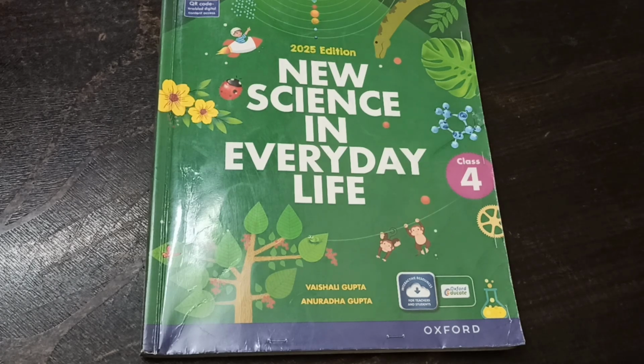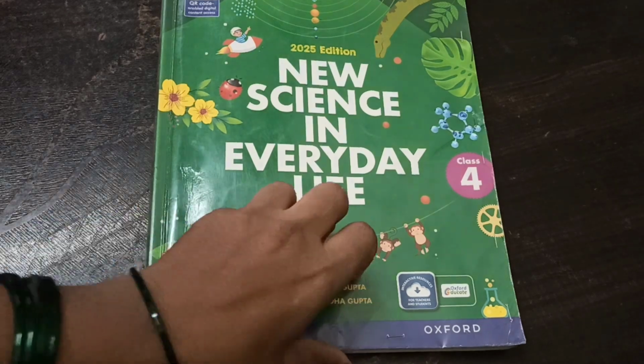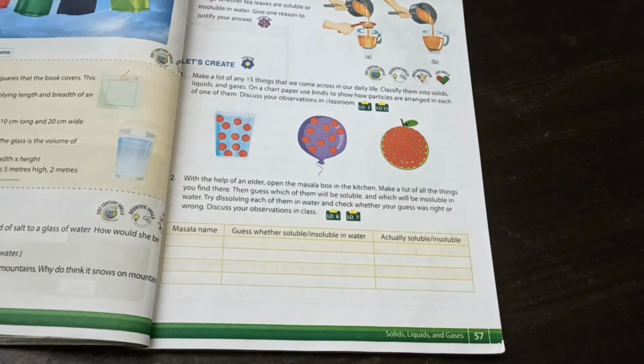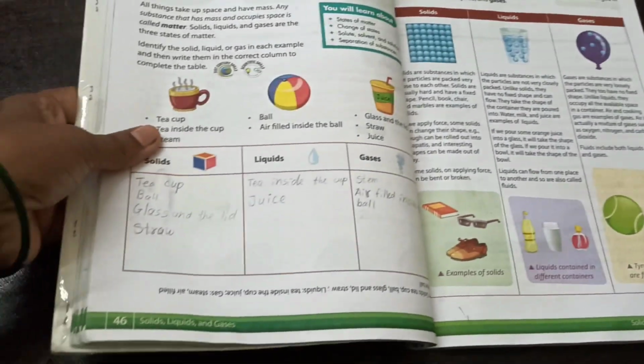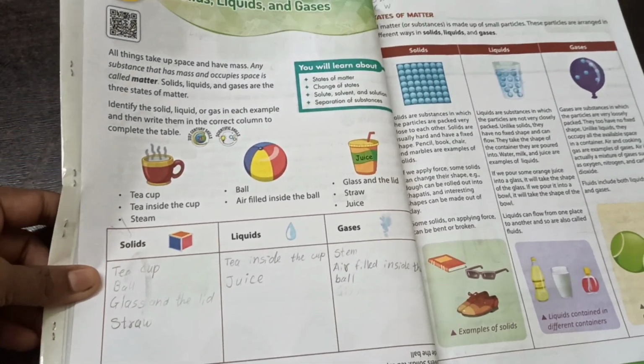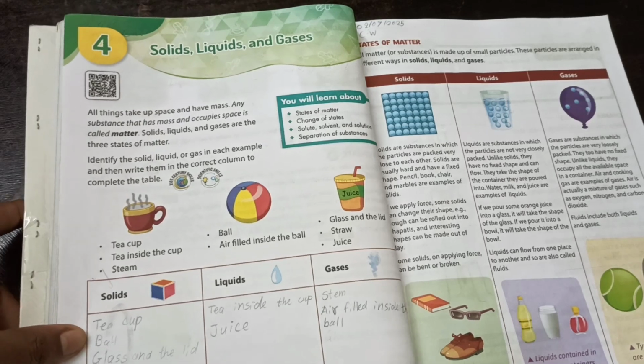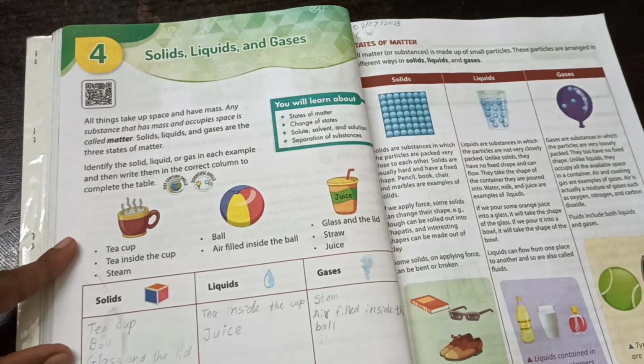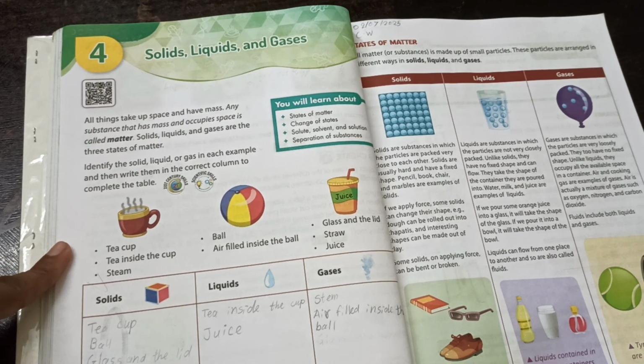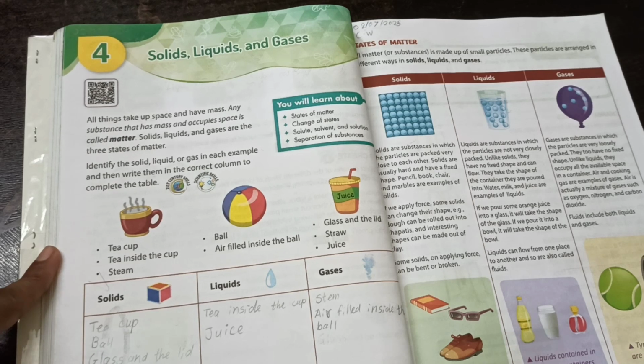This is our science lecture, EVS, new science in everyday life class for CBSE board. Kids, today we start a new chapter, the fourth one, on page number 46. The chapter title is solids, liquids and gases.